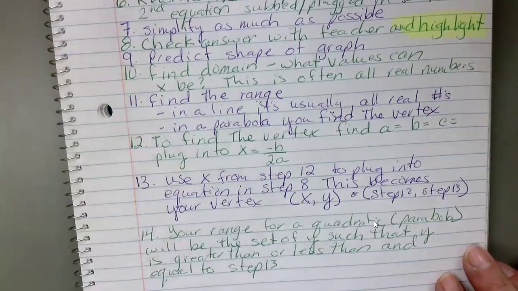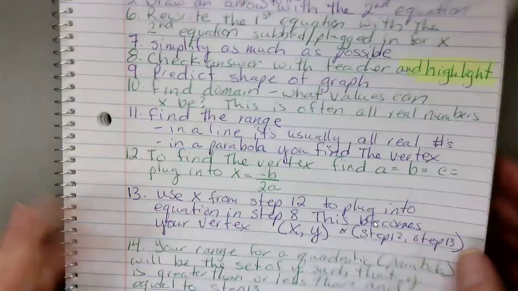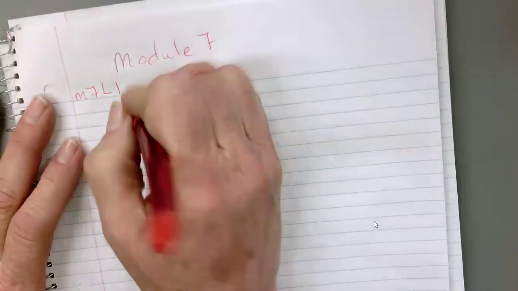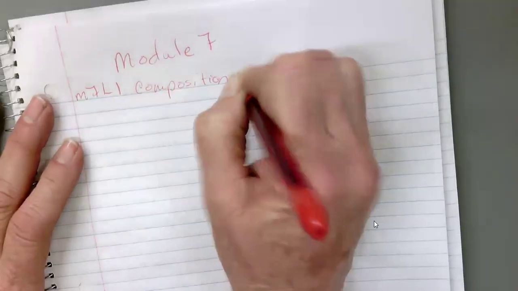Let's do an example so we can see if this makes sense or not. Okay? So as we go through the equations, the problems, I'm going to follow those directions that we just copied down together, right? So again, we're on Module 7, Module 7, Lesson 1, Composition of Functions.